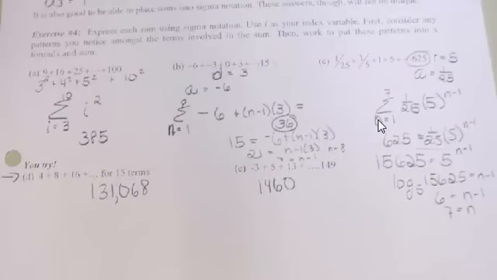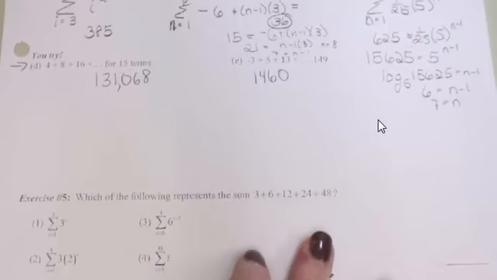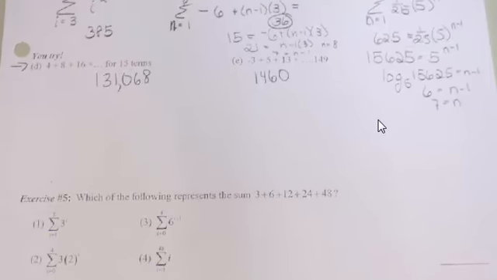Then, in exercise 5, I want you to try to see what you can set up. You can see that it is multiplying by 2. Go through. You can set up the formula. You could also, because it's multiple choice, use guess and check.